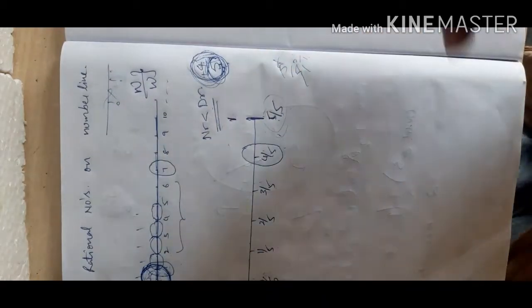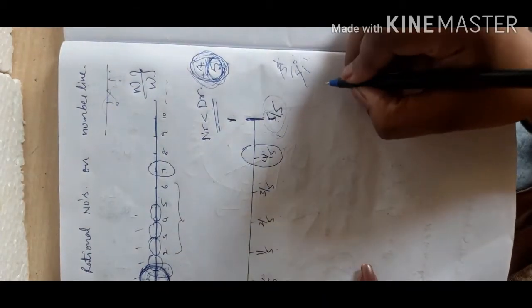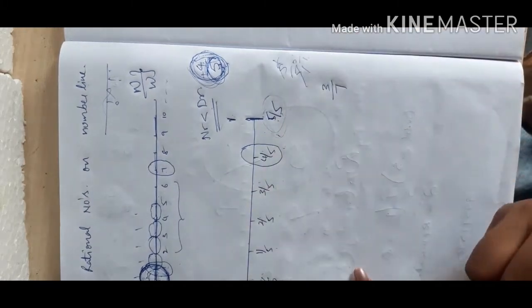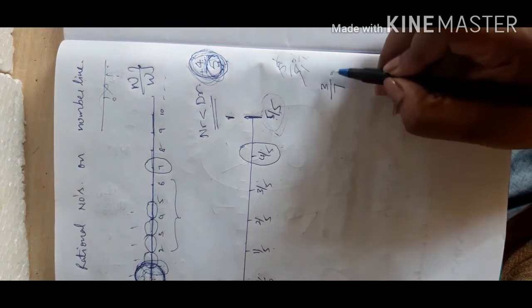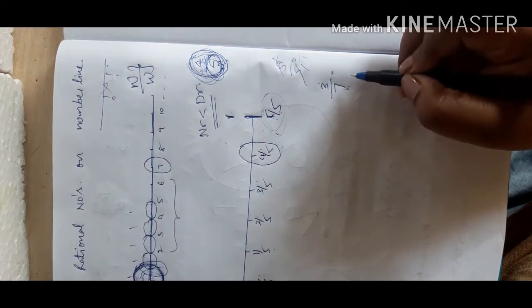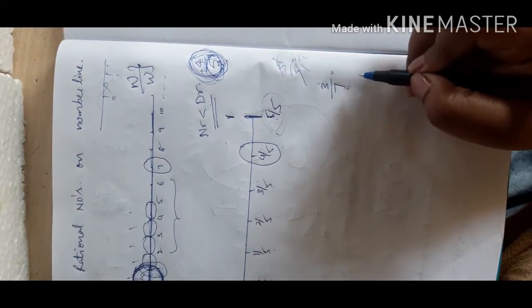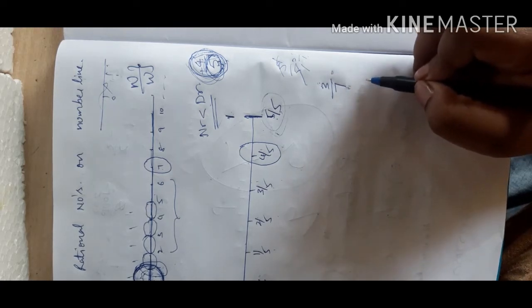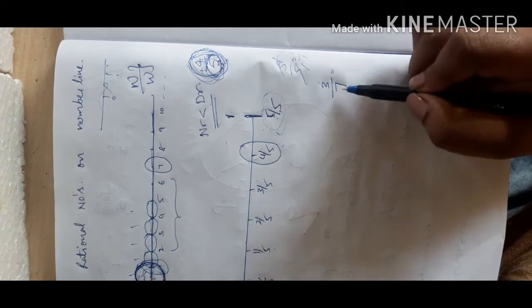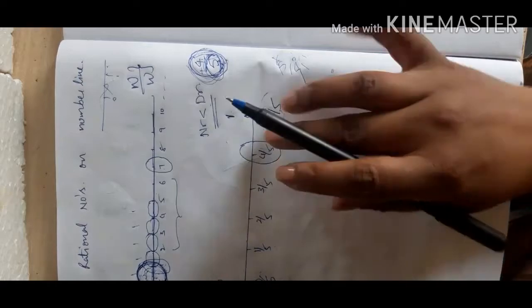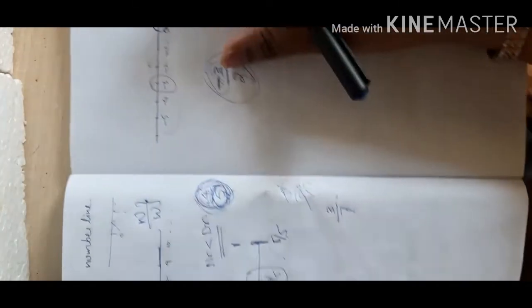Now take another proper fraction, 3 by 7. How to draw 3 by 7? So 3 by 7 exists between 0 and 1. Why? Because it is a proper fraction. Proper fractions always exist between 0 and 1 only. If it is a positive proper fraction, it exists between 0 and 1. If it is negative, it exists between 0 and minus 1. Here it is 0 and minus 1.